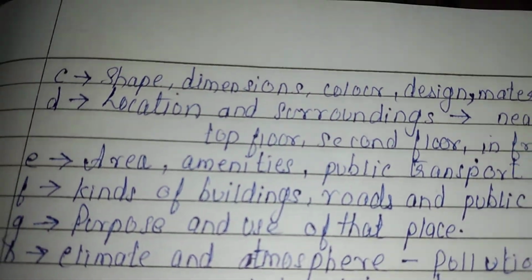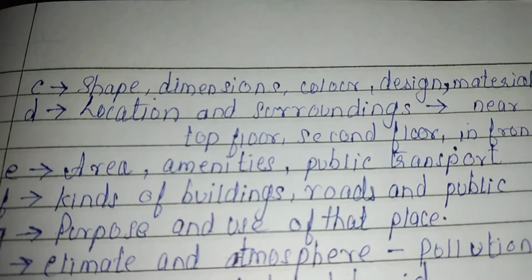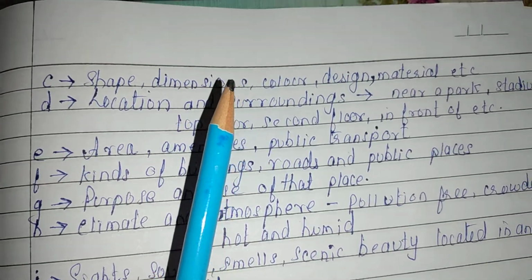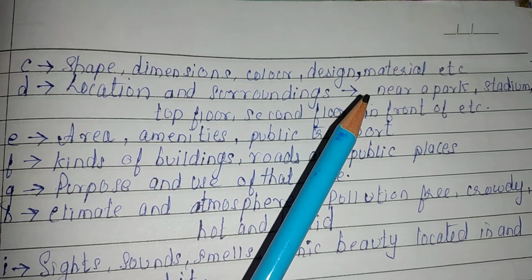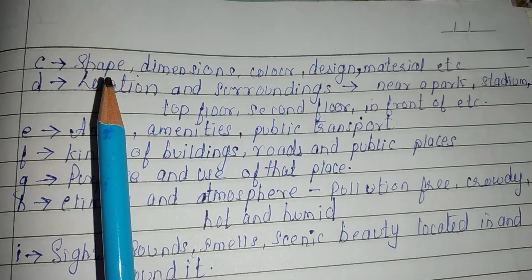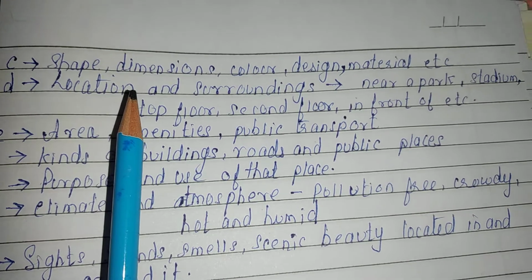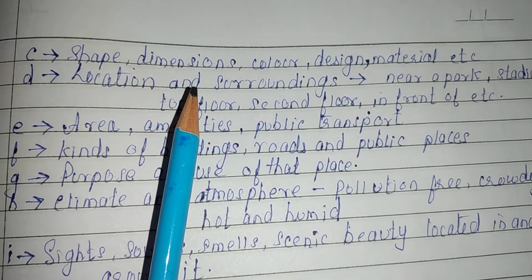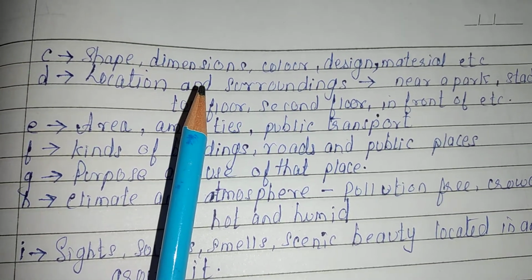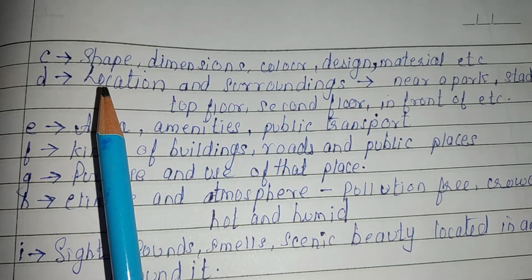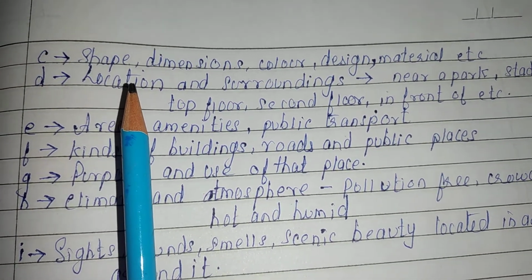Okay, so that is what you need to write. Then the next point is the shape, dimension, color, design, and the material used for that building. You can write all these things. Location and surrounding: here we can talk about the famous landmarks around that place.